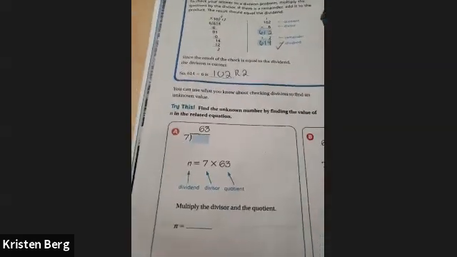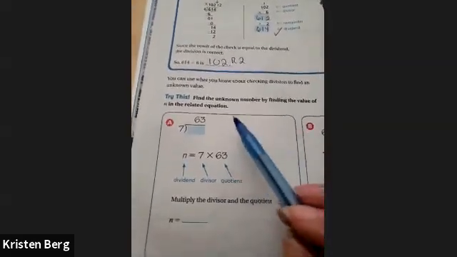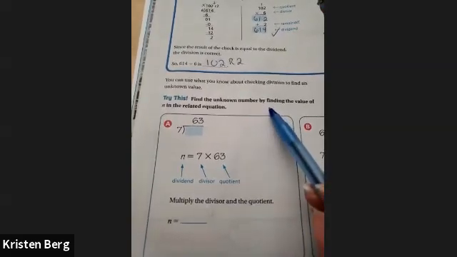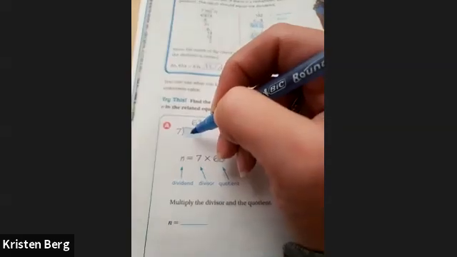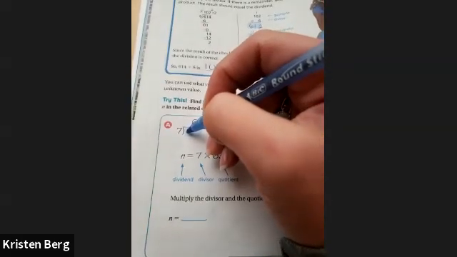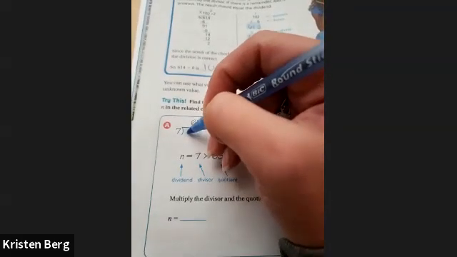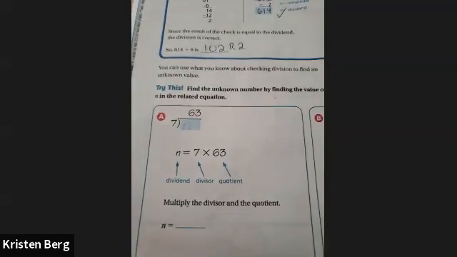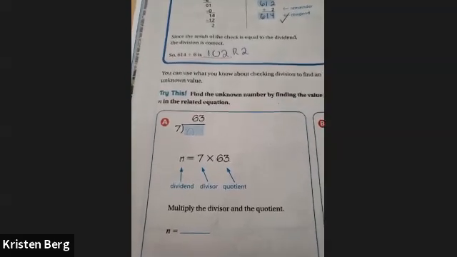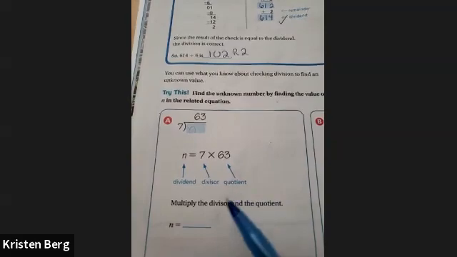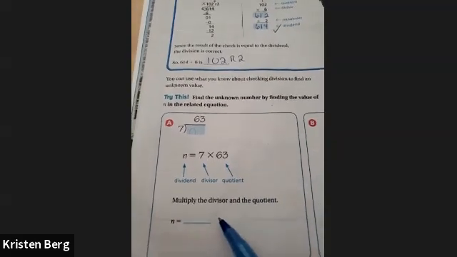All right, now this one, they want to know what is the unknown number. Remember what I was saying earlier, when there's a blank, they do start putting an N for it, or a letter that is just a variable, just meaning it's unknown. So that's all it means. They want to know, what would you do to figure this out?